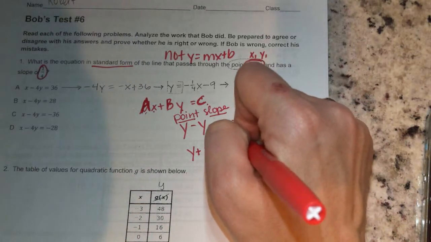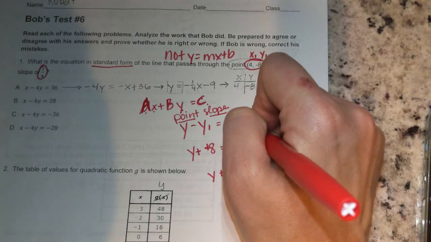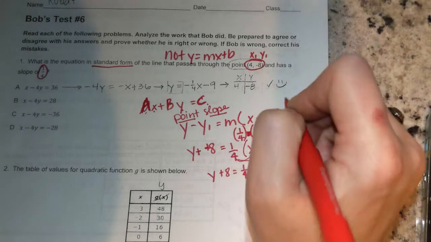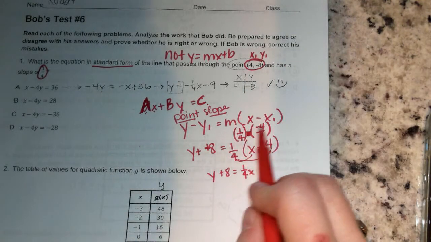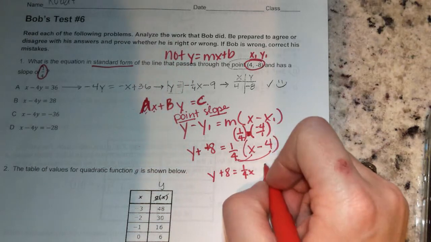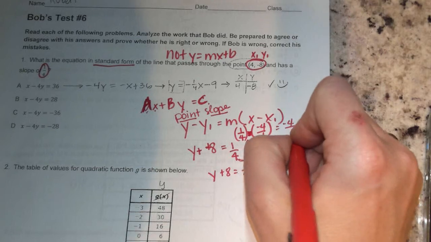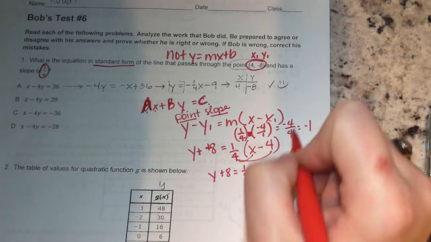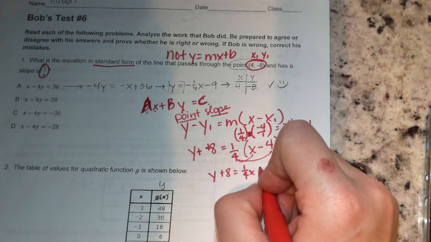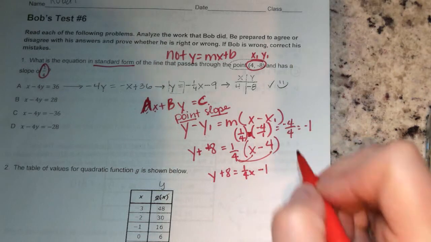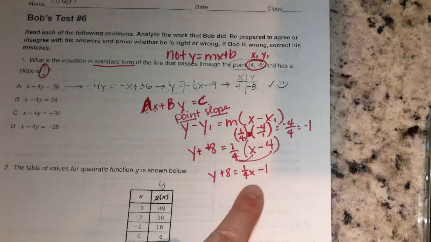So let's do that up here. 1/4 times negative 4. You can put that over 1 to make that a fraction. You just multiply your tops times your bottoms, and then simplify or reduce. So that's negative 4 over 4, and that's going to give you a negative 1. So minus 1. Okay?